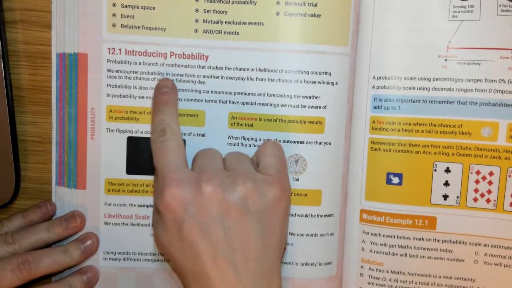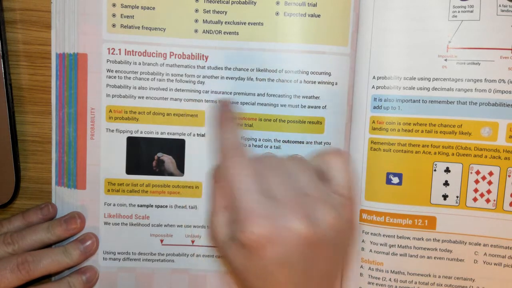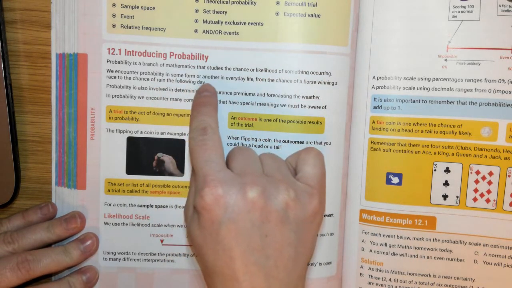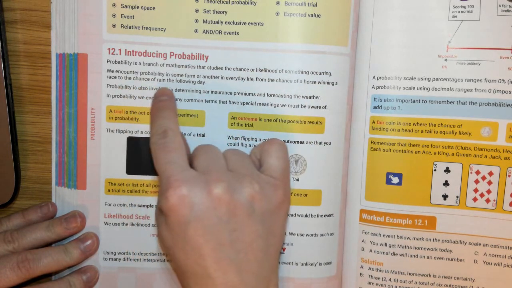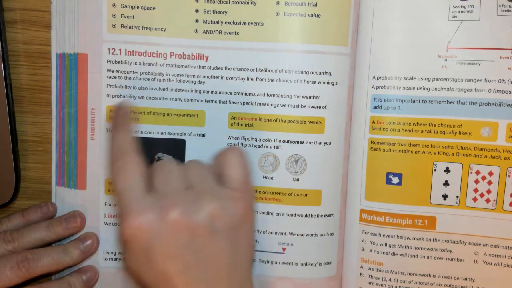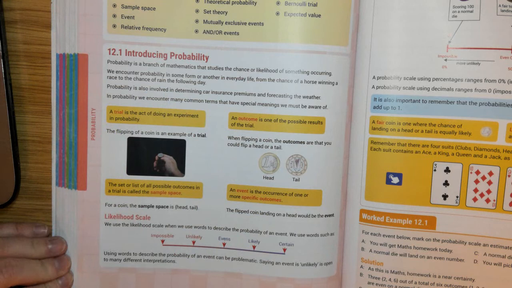Probability is a branch of maths that studies the chance or likelihood of something occurring. We encounter probability in some form or another in everyday life, from the chance of a horse winning a race to the chance of rain the following day. Probability is also involved in determining car insurance premiums and forecasting the weather. In probability, we encounter many common terms that have special meanings we must be aware of.